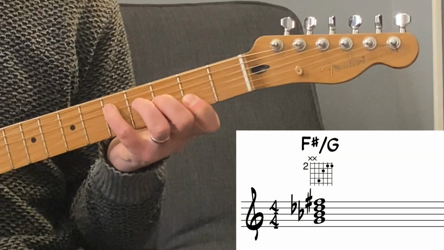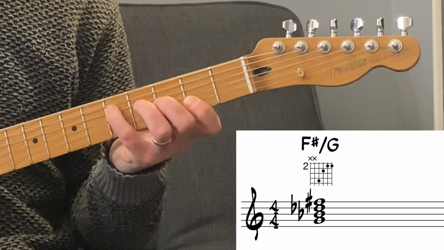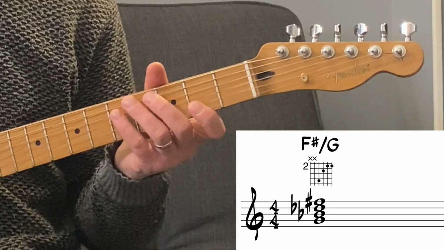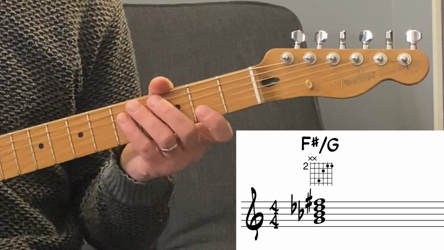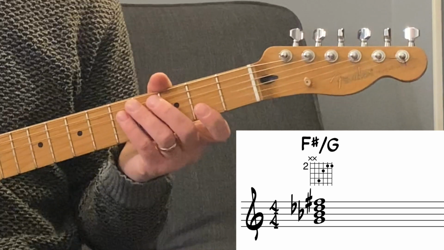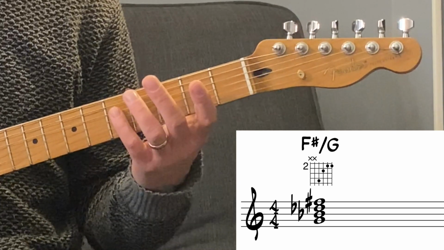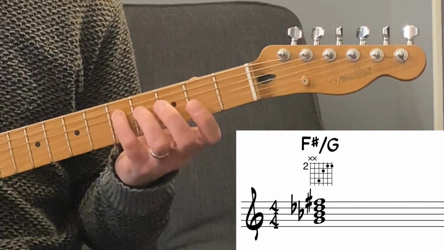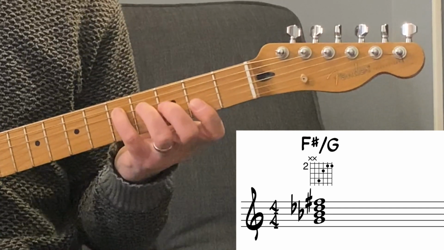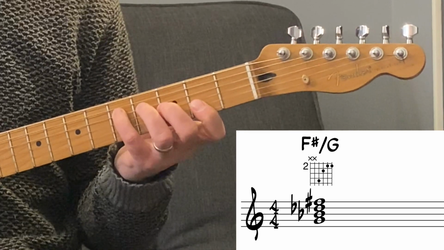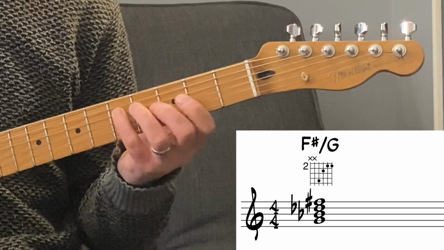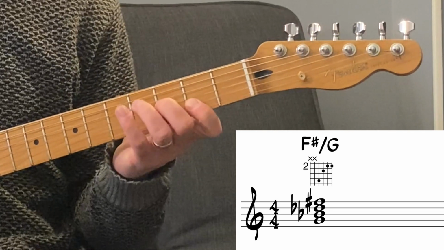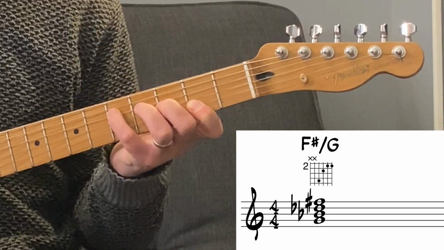So because of that, sometimes people will name this chord F sharp over G, so they'll write it as a slash chord rather than saying diminished major seventh. If you think of it in terms of a slash chord, it's taking whatever the root note of the chord is, in this case G, as your bass note, and then the upper notes are a major triad a half step down. So if you think of the key of G, a half step down from G is F sharp, right? So this is an F sharp triad over G.